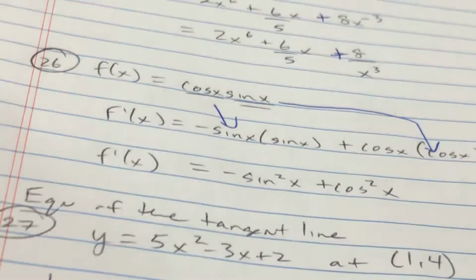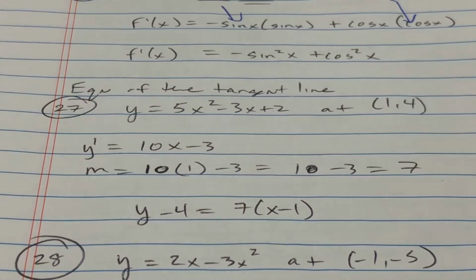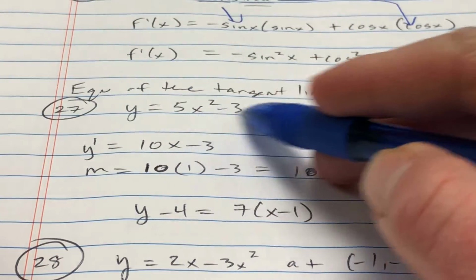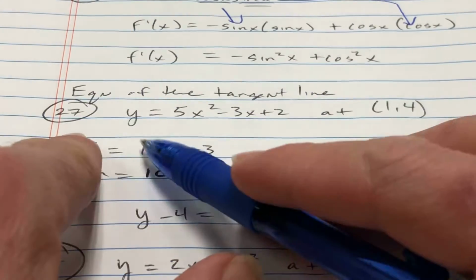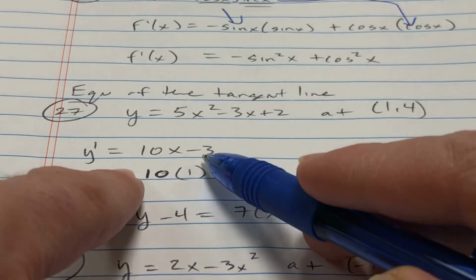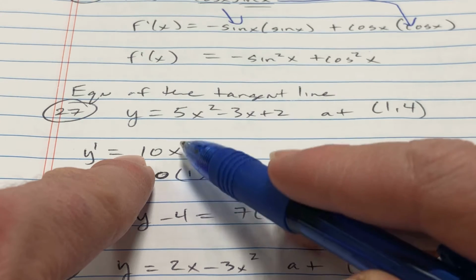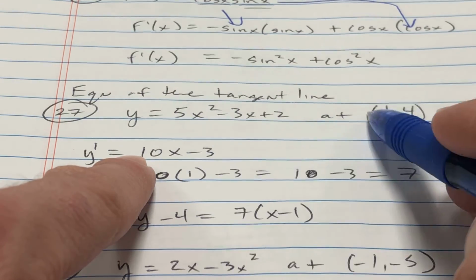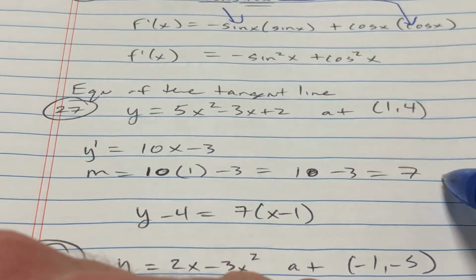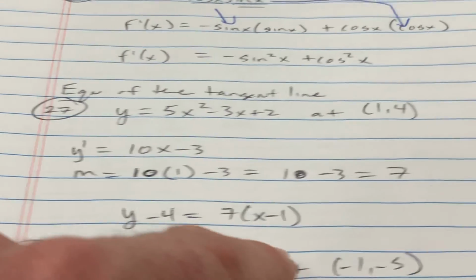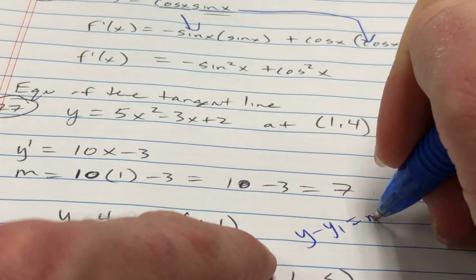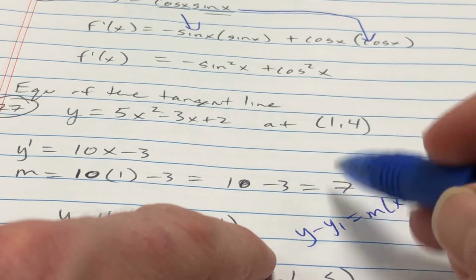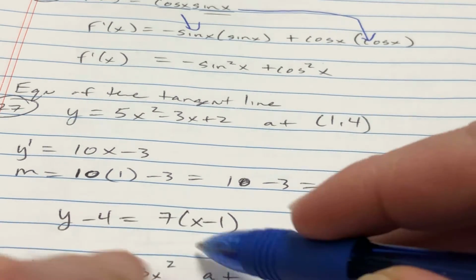All right, 27 through 32 say find the equation of the tangent line to the curve at the given point. So you just need to find the slope. What's the derivative here? Derivative, so y prime would be 10x minus 3. That's the general derivative. Then to find the slope of the tangent line to that curve at that point, plug 1 in for x. So m is 7, and we're going to use point slope form, which says y minus the y value is equal to the slope times x minus the x value. You know what the y coordinate is, it's 4. You know what the x coordinate is, it's 1, and the slope is 7.